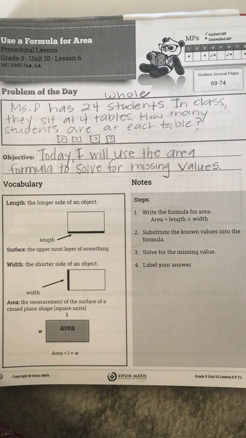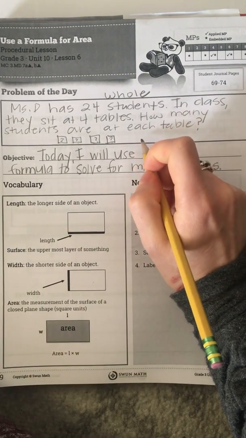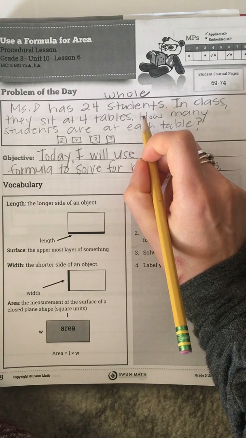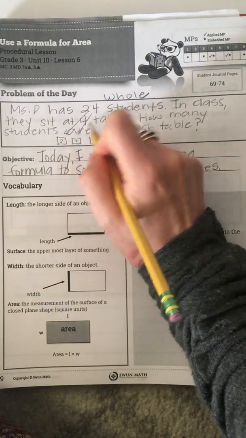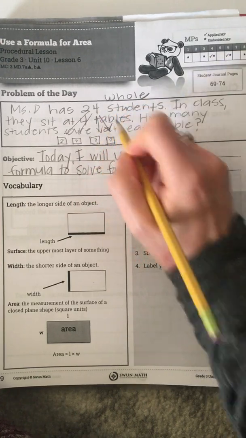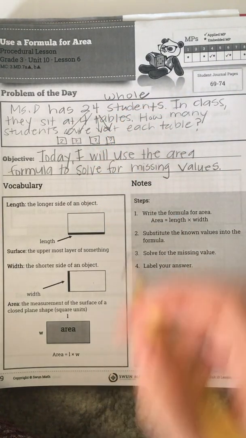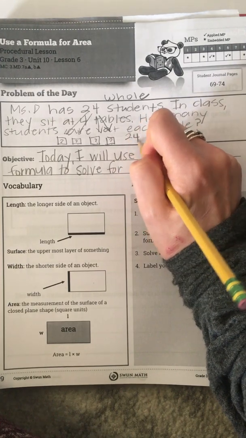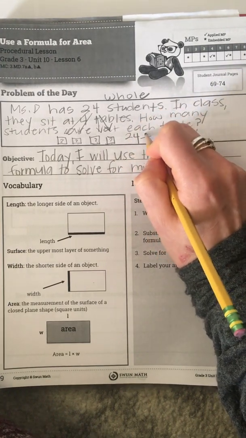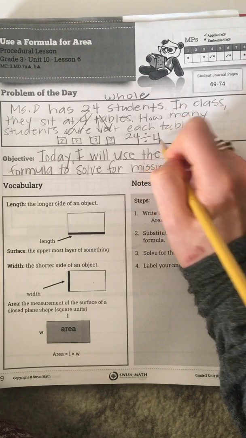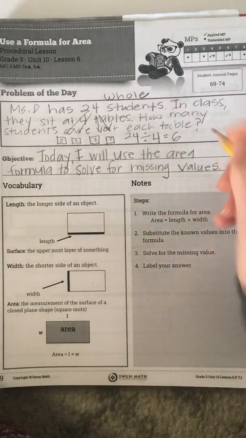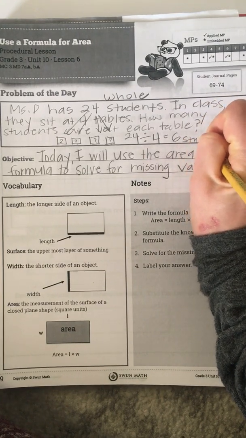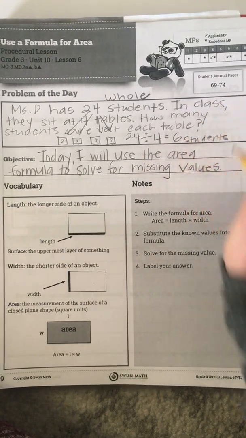Okay, so you should have the answer if your tape was paused. And we know that you're dividing here because I'm taking my 24 students and I'm dividing them up. I'm taking those students and I'm wondering how many of them, which equal number, will be at each table. Okay, so it's going to be 24 divided by 4 groups equals 6, and it will be 6 students per table.